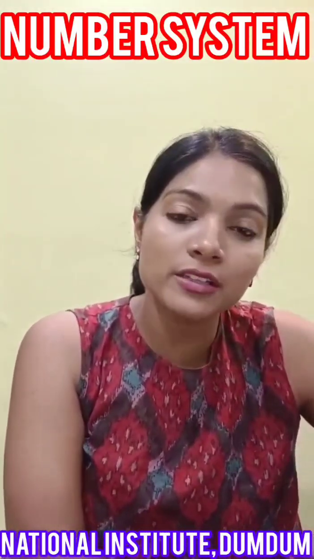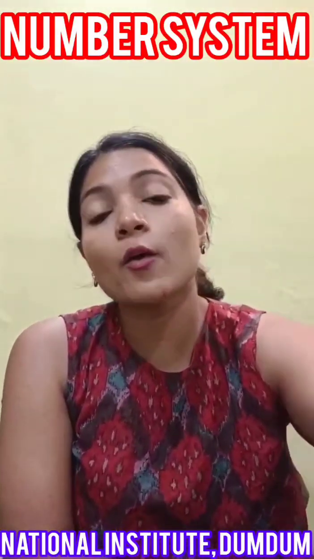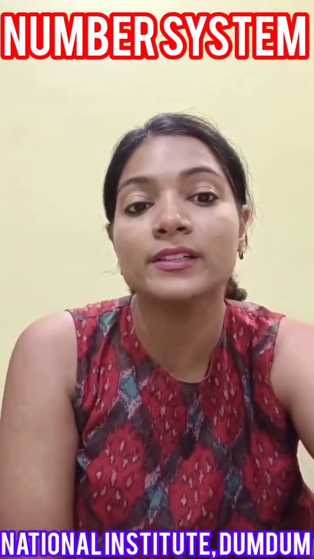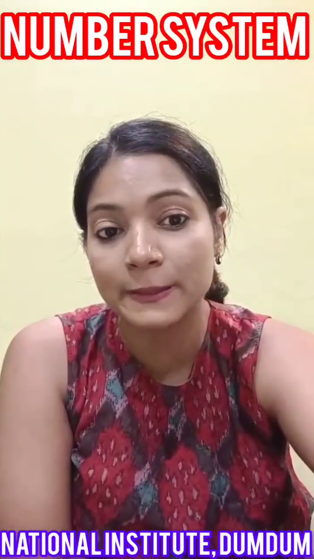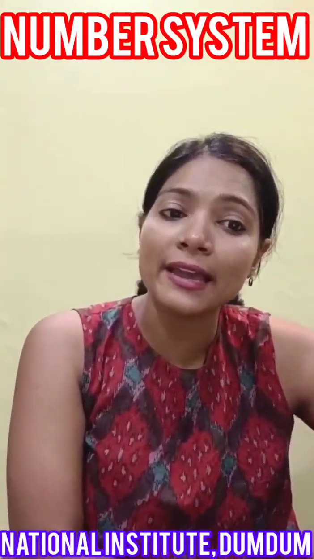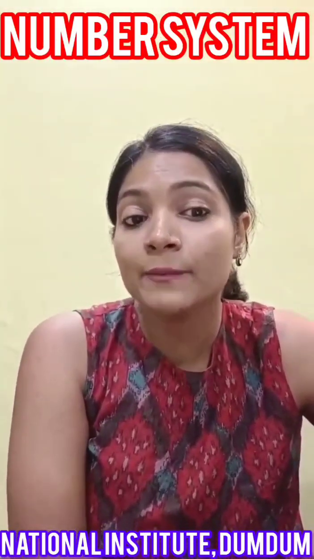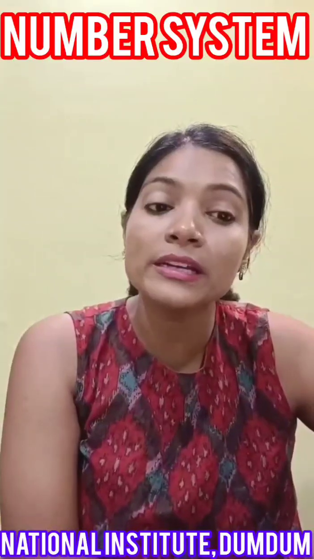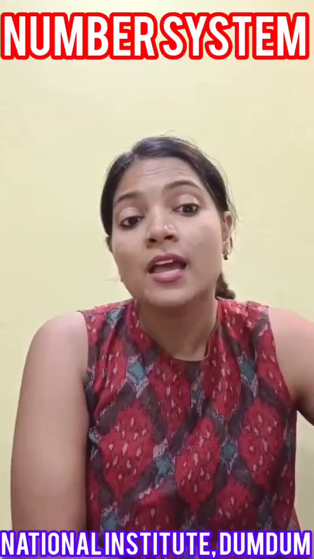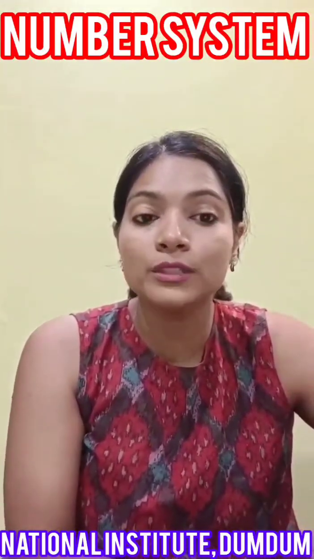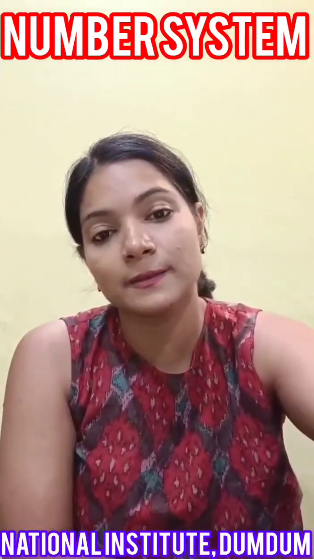There are types of integers like positive, negative and 0, and they also fulfill the properties like closure property, commutative property, associative property and distributive property. On the number line, an integer to the right is always greater than the one to its left. Integers are used to represent gain, loss, profit and loss, temperature, like this.